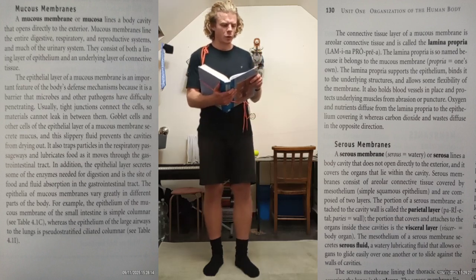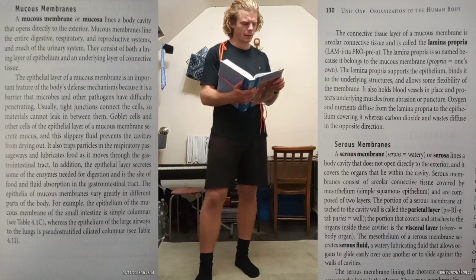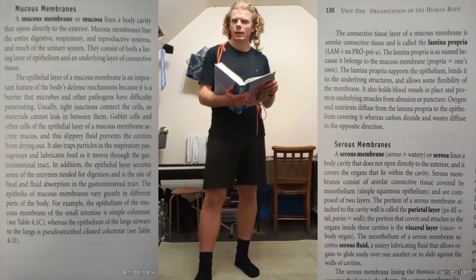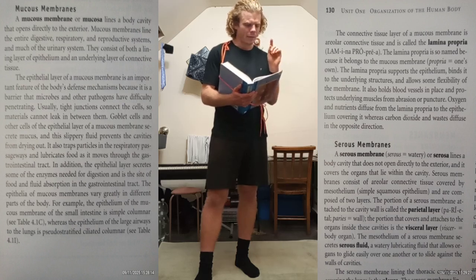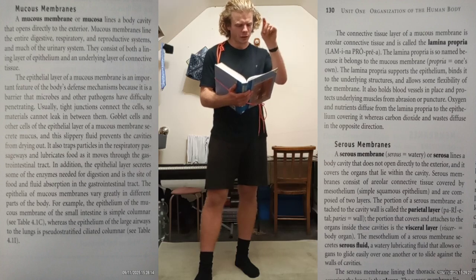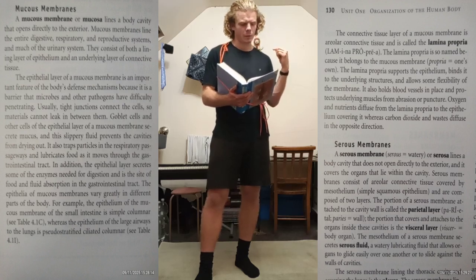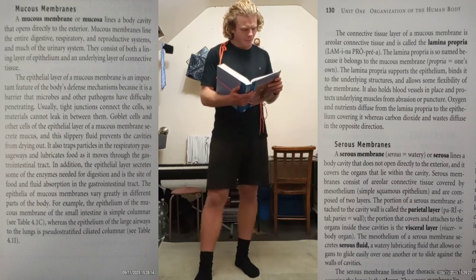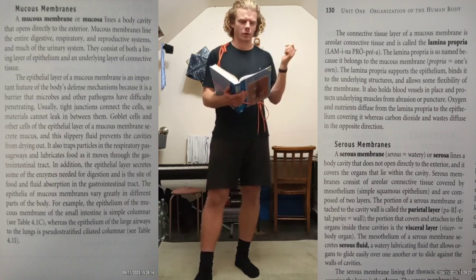Oxygen and nutrients diffuse from the lamina propria to the epithelium covering it, whereas carbon dioxide and wastes diffuse in the opposite direction. I don't know exactly what the word diffuse means. Maybe the oxygen comes from the blood, so it's diffused from the lamina propria to the epithelium. Carbon dioxide and wastes diffuse in the opposite direction. On one side the carbon dioxide goes out, and on the other the oxygen goes in.